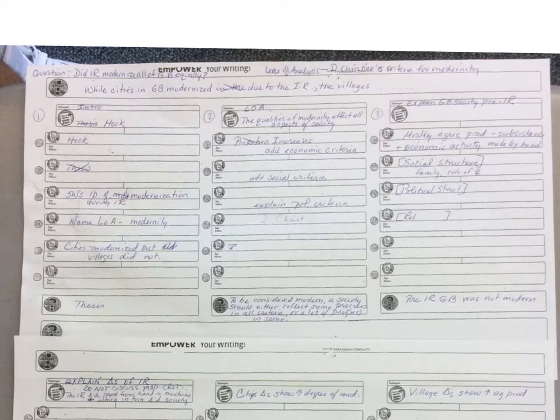The reason I'm doing that is because the lens of analysis that I previously published gives you 12 criteria, and so I've got to show in my paragraph 3 all of those criteria pre-IR, so I have something to contrast my modernity part with. Notice the so what at the bottom says pre-IR, Great Britain was not modern.